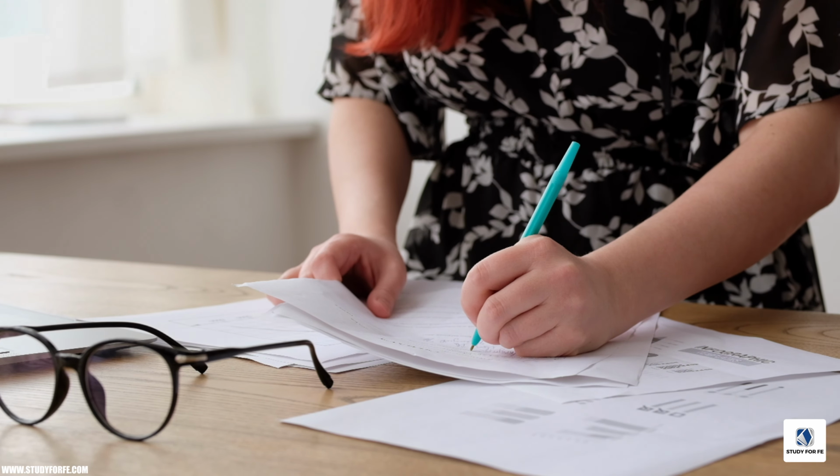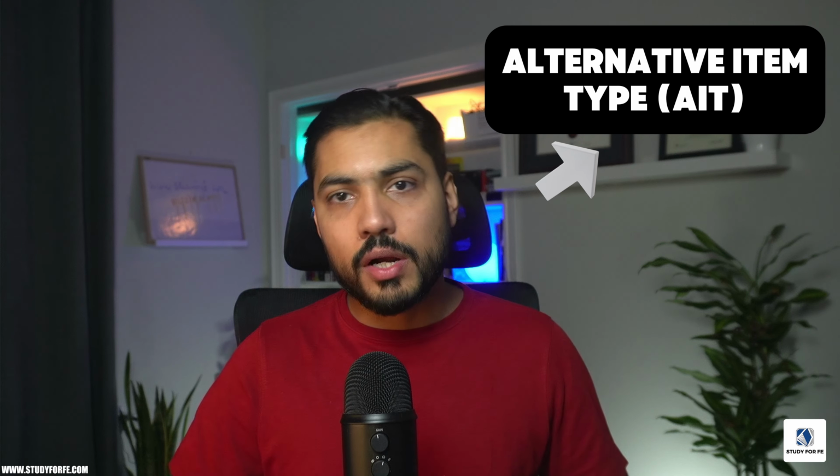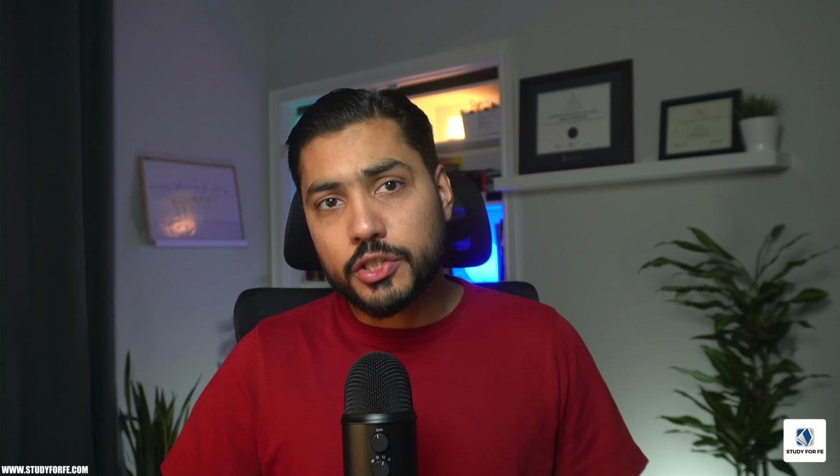and no outside reference materials are allowed. You will be provided a reference handbook during the exam which contains formulas and equations. The exam itself is an alternative item type or AIT, and it does not contain any essay style questions with partial marks. You either get a full mark on a question or you get a big fat 0. Please make sure that you get yourself familiarized with the exam format.